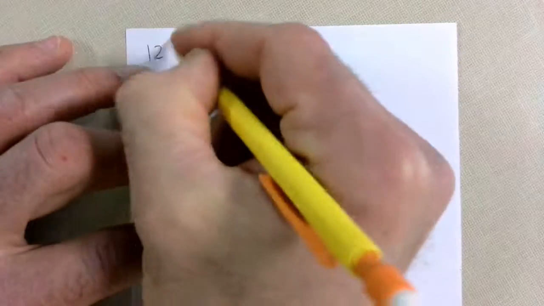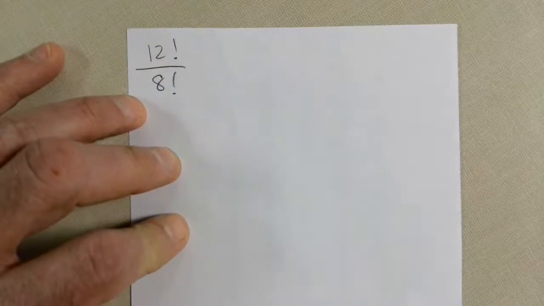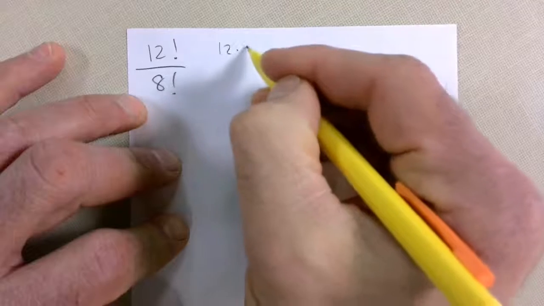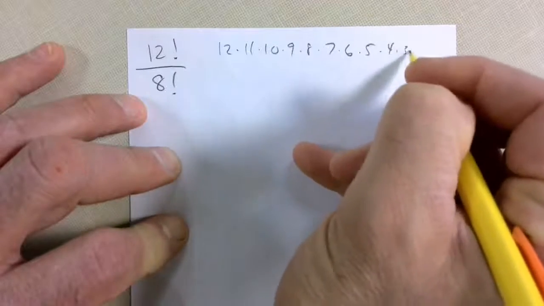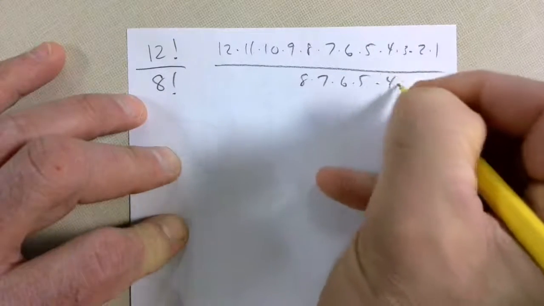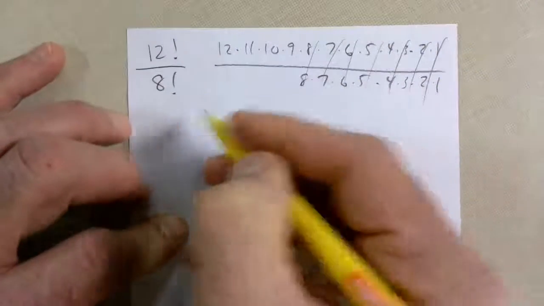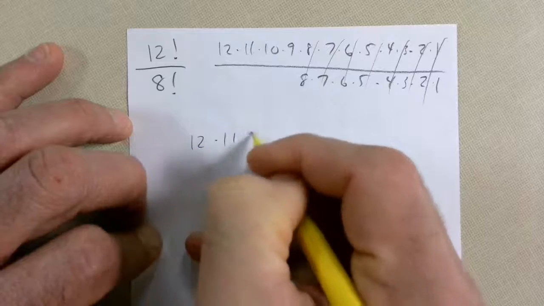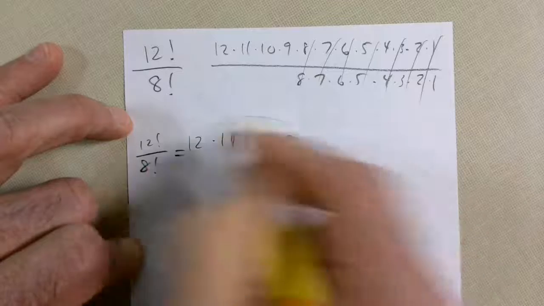Now look what happens if we divide our factorialness. So if you have 12 factorial over 8 factorial, can you figure out what would happen? Well, you're going to have 12 times 11 times 10 times 9 times 8 times 7 times 6 times 5 times 4 times 3 times 2 times 1. And then 8 factorial, 8 times 7 times 6 times 5 times 4 times 3 times 2 times 1. Then this all will divide out, and you are left with 12 times 11 times 10 times 9. So 12 factorial divided by 8 factorial is equal to that.